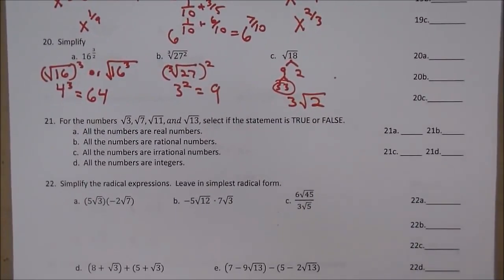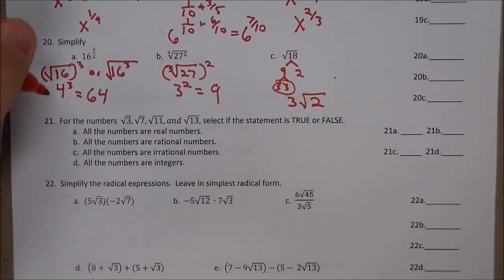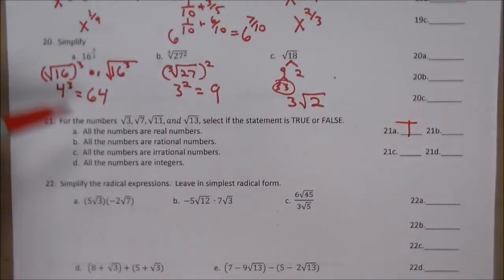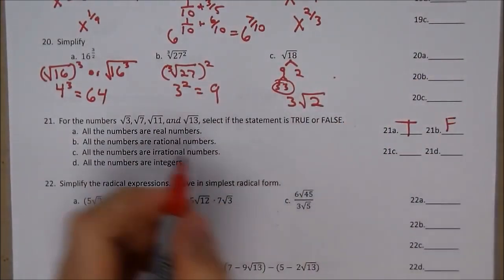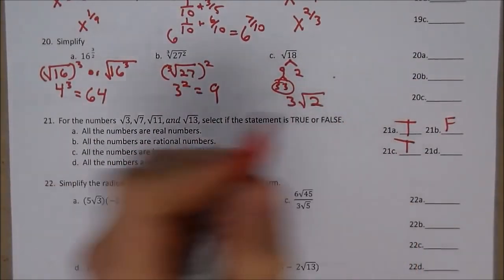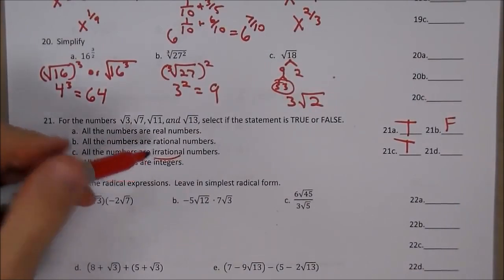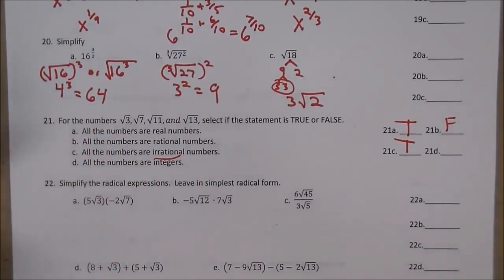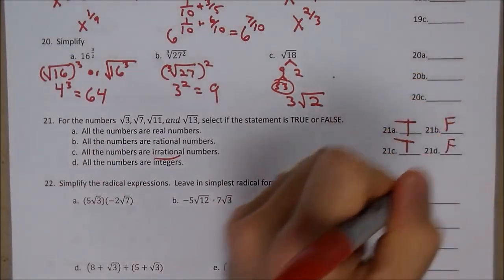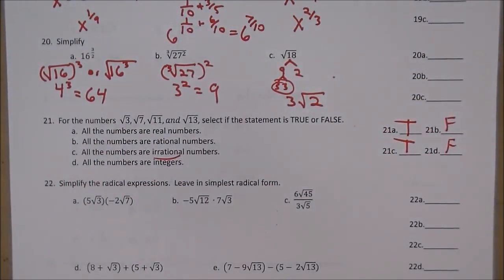Now we look at 21. We have root 3, root 7, square root of 11, and square root of 13. I need to figure out if their statements are true or false. Are they all real numbers? Yes, they are. That's true. Are they all rational numbers? They are not. They are not rational because we call them irrational. So that's going to be true. And are they integers? Integers are typically what we think of as whole numbers. These are not. They don't simplify. If they were perfect squares, yes, but not in this case.